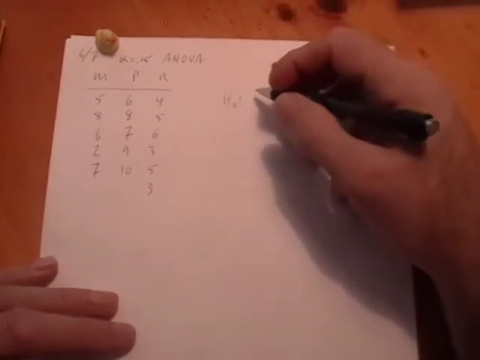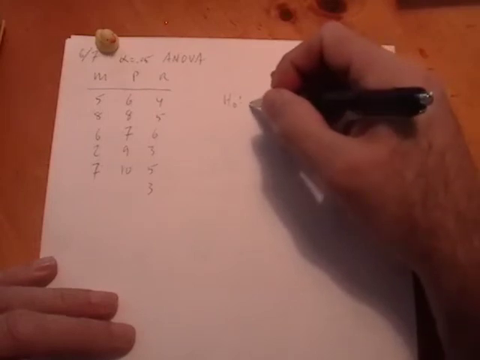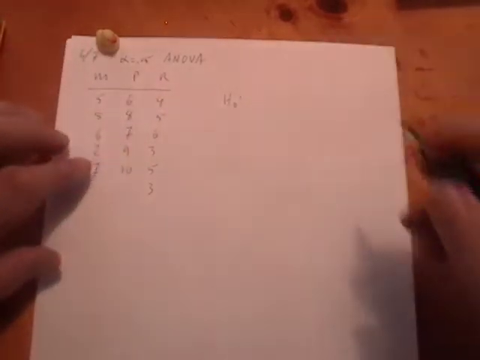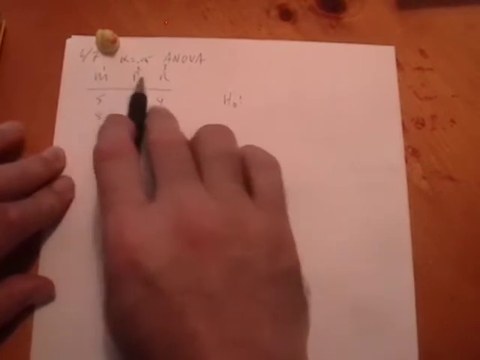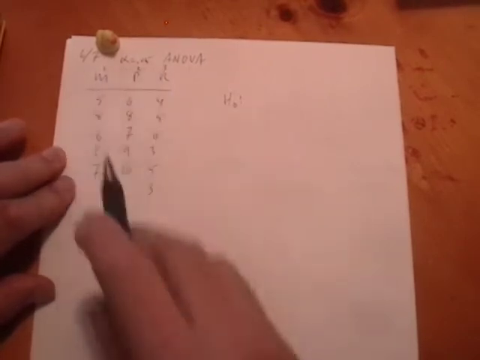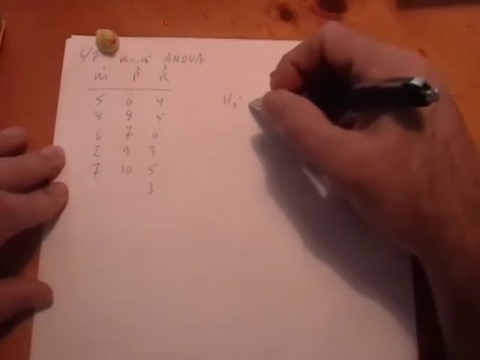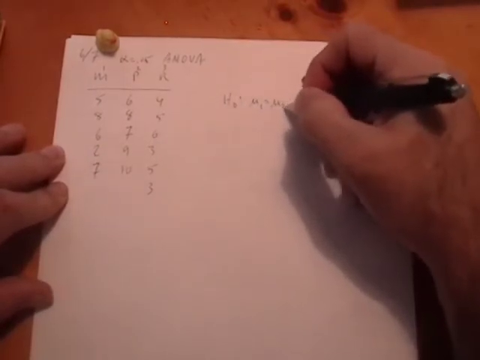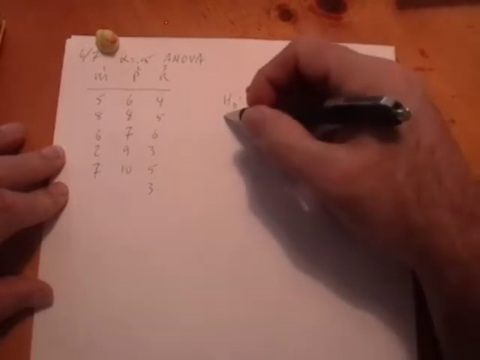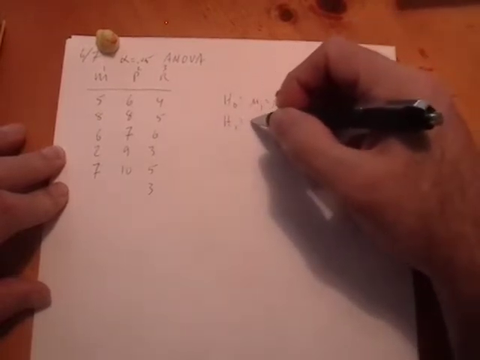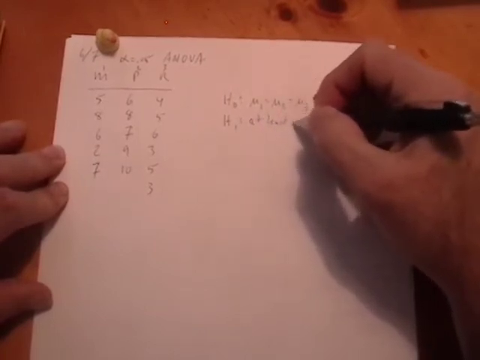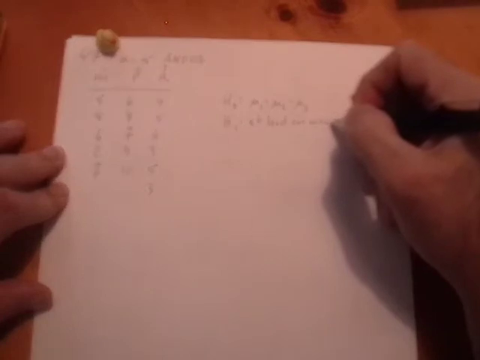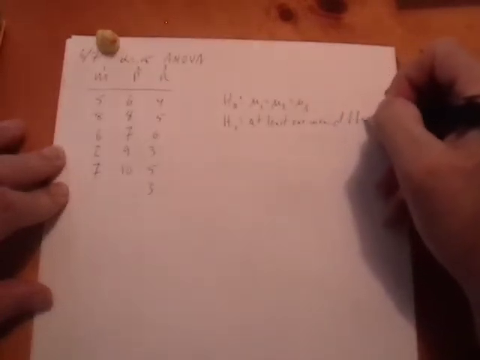Null hypothesis. Well, I can use MPR, or I can use 1, 2, and 3. If I use 1, 2, and 3, I should create a link, some guide between names and numbers. So I'll just put the numbers up above. mu1 equals mu2 equals mu3. Alternative hypothesis. Remember that it's going to be at least one mean differs.